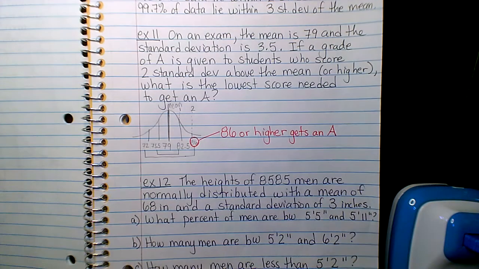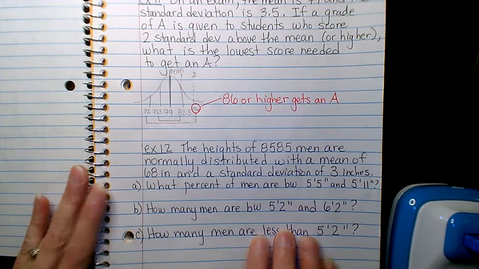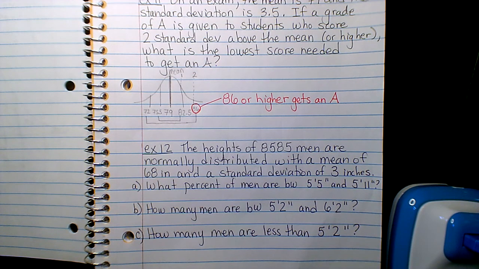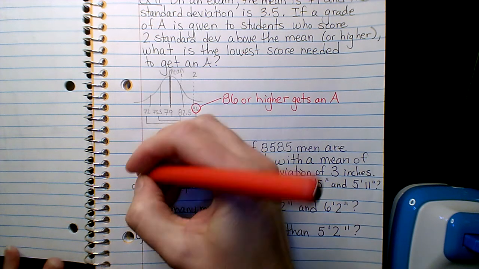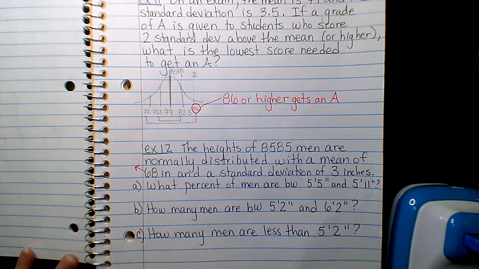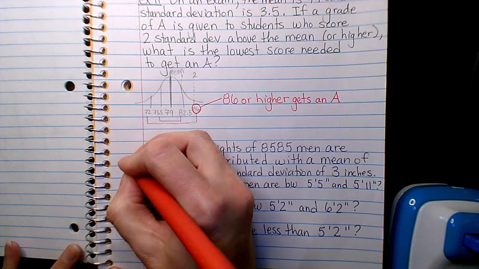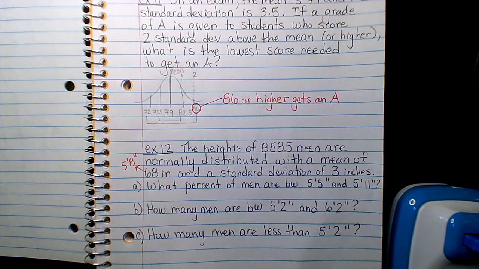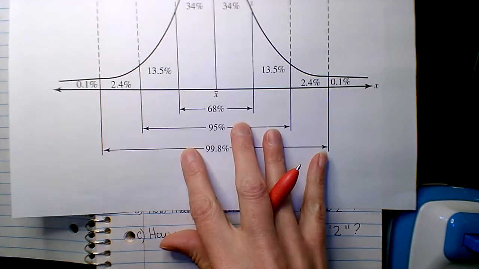Okay. The heights of 8,585 men are normally distributed with a mean of 68 inches and a standard deviation of 3 inches. Now, 68 inches, do you guys know how tall that is? 60 inches is 5 foot, so that's 5 foot 8 inches with a standard deviation of 3. What percent of men are between 5'5" and 5'11"? All right, let's reference this guy right here.